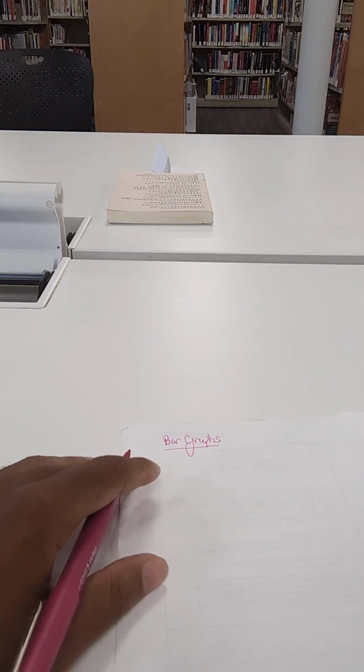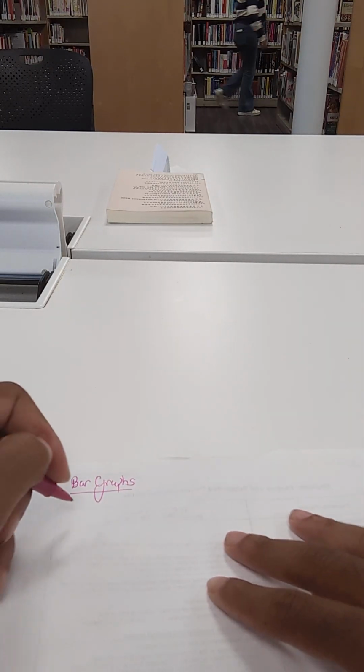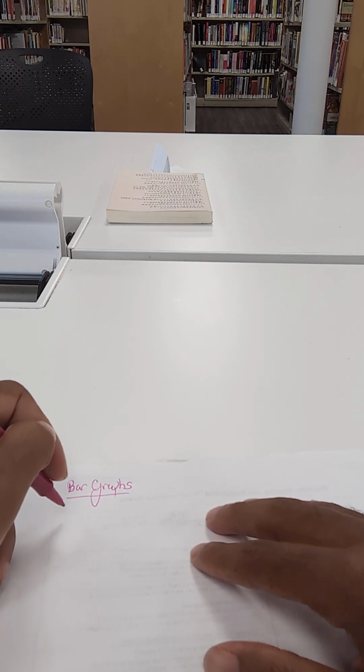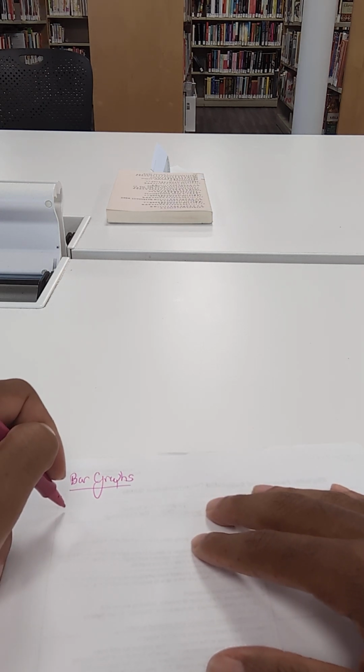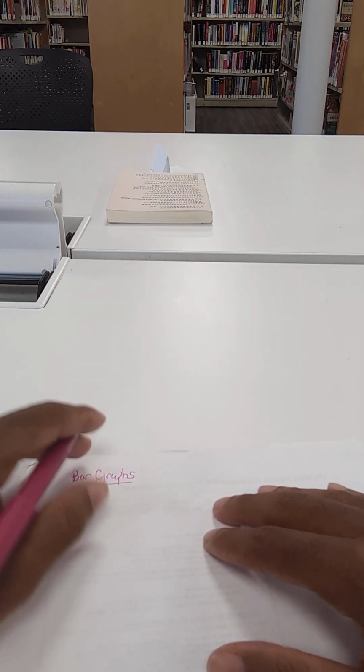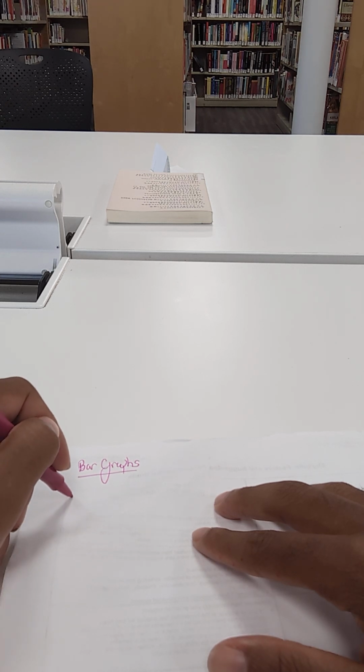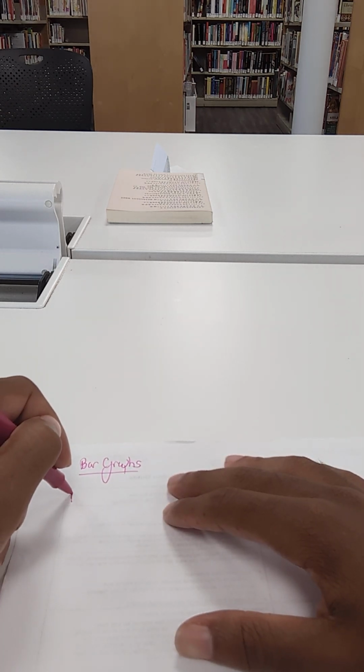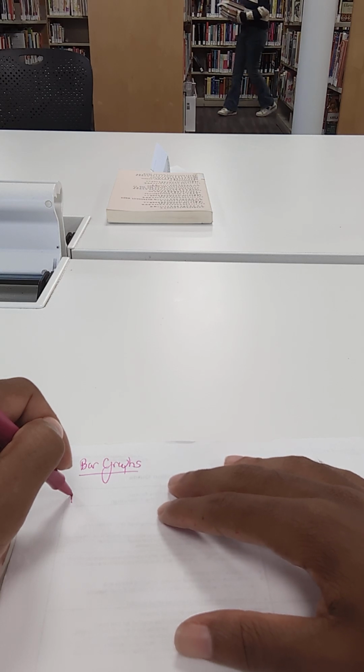Okay, so in this lesson, we're going to talk about bar graphs, right? And we're going to talk about what a bar graph is. A bar graph is basically a type of statistical graph that displays information using bars, right?